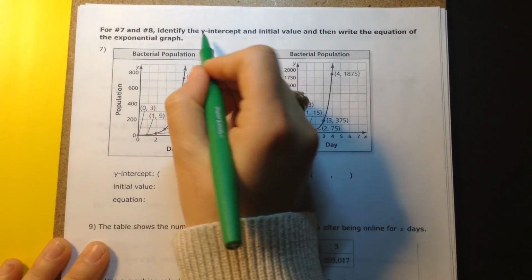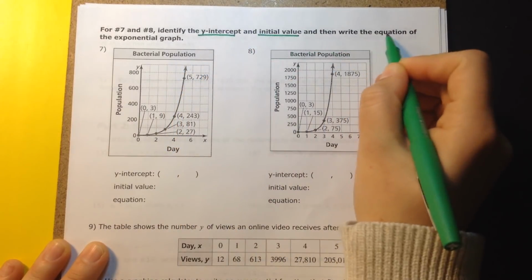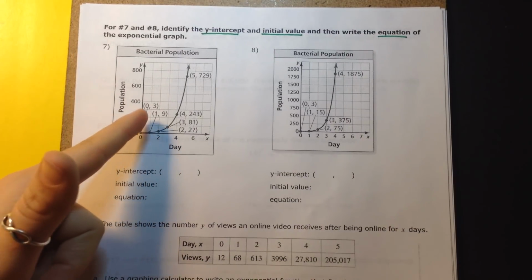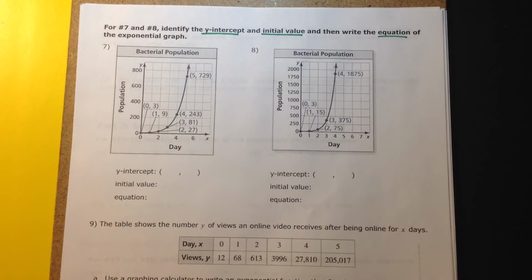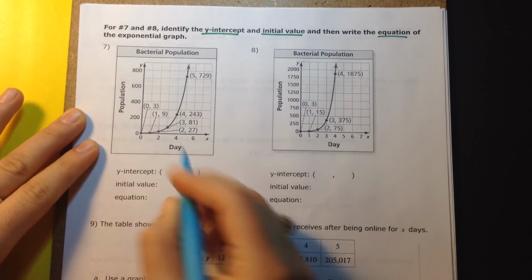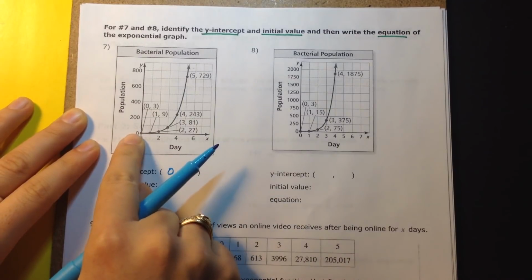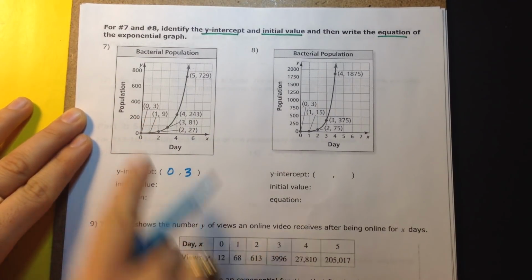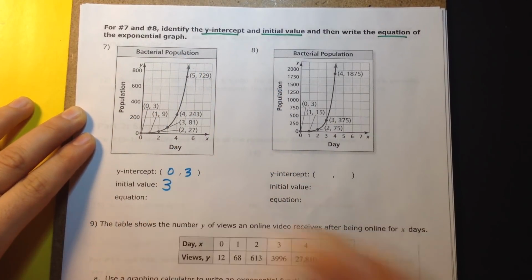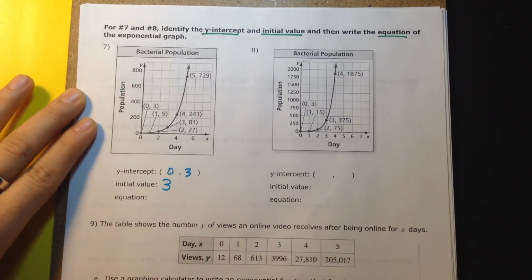On number 7 and 8, it's asking us to identify the y-intercept, the initial value, and then write another equation. Since this is given to you with coordinates, you could totally stat edit this. It's like you have a table of x and y values, but we're going to do this one in our brain because we're fully capable of that. We know immediately that the y-intercept is where the curve crosses the y-axis, and right here we have the point 0, 3 as my y-intercept, which means that my bacterial population on day 0 when I started this experiment was 3. I had 3 little bitty bacteria.